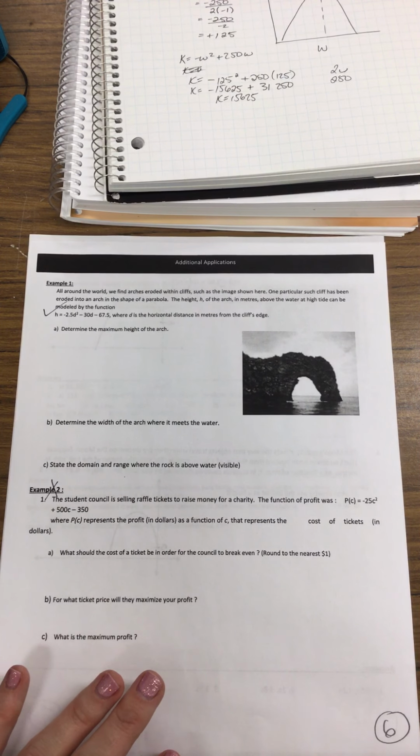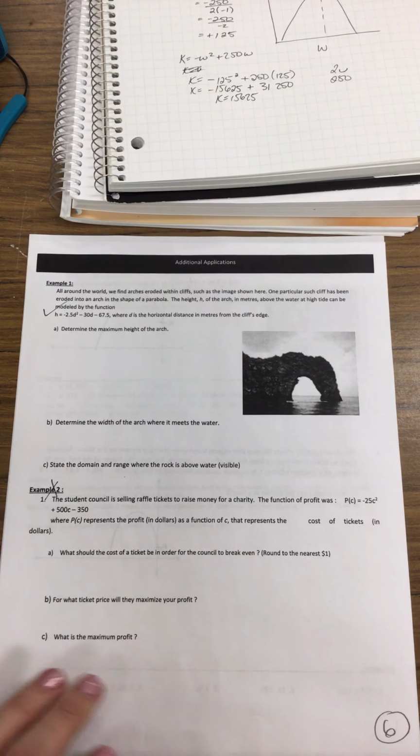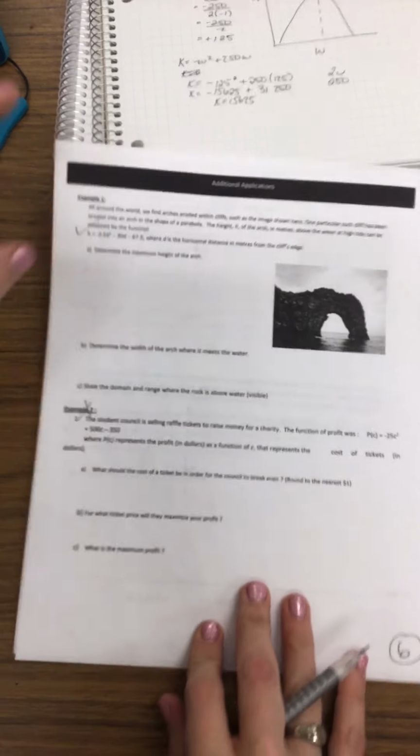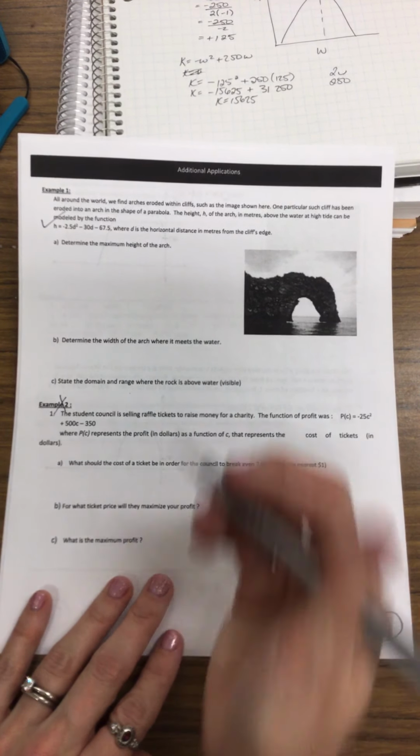I'm just going to go over two word problems that I did, one for track A, one for track B, just to kind of show you the extension word problems.